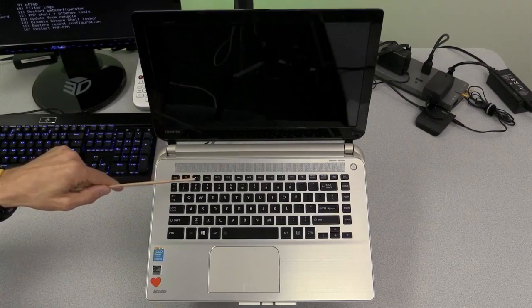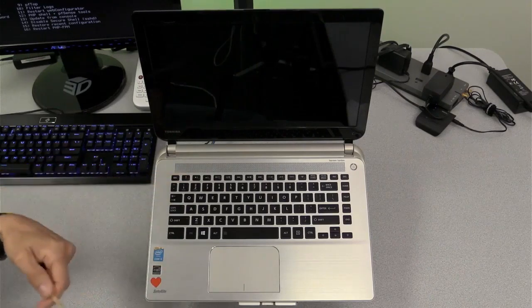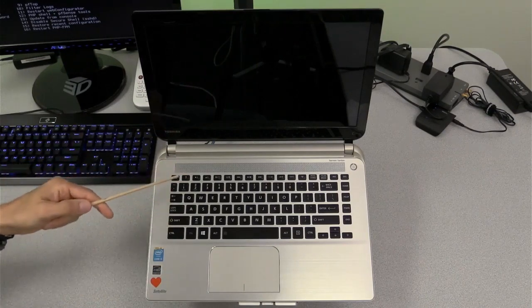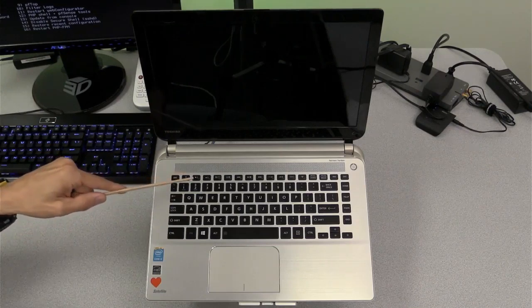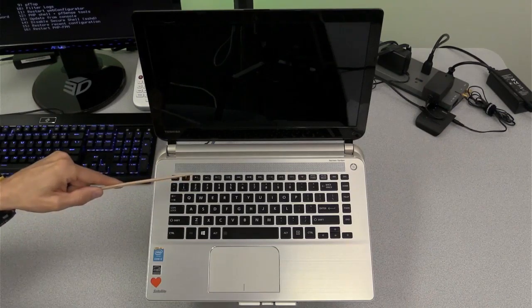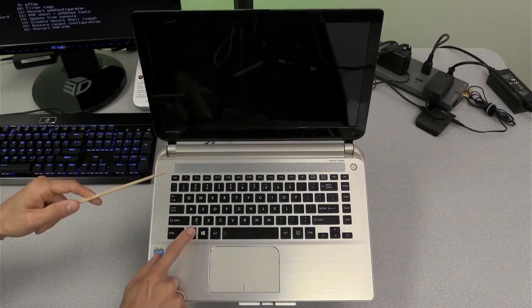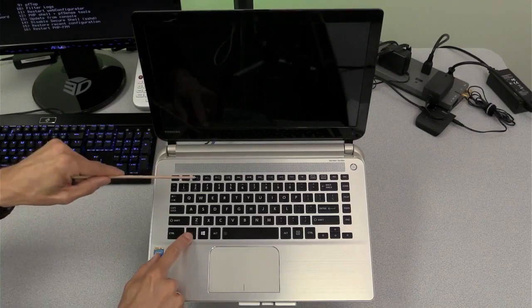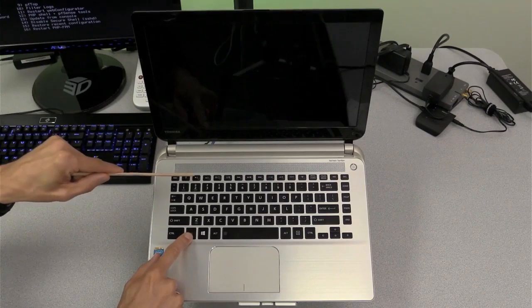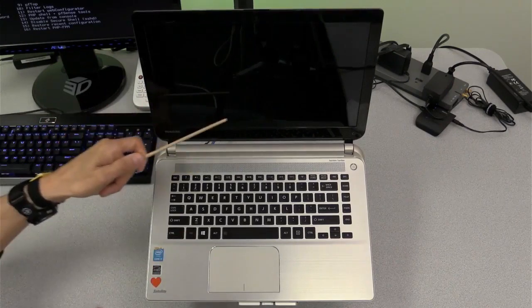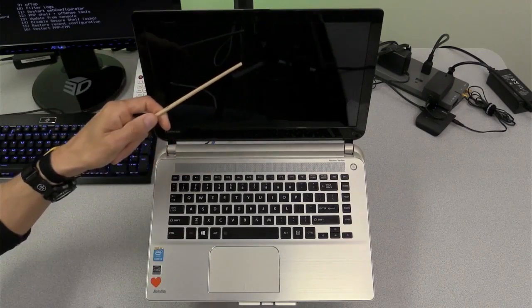And normally that would get you into, say, the BIOS, and it might do other things within your operating system, but it has a secondary function. And to activate that secondary function, we'd press this FN key, the function key. So we'd press this and F2 at the same time. That key's secondary function is to reduce the brightness of the display.